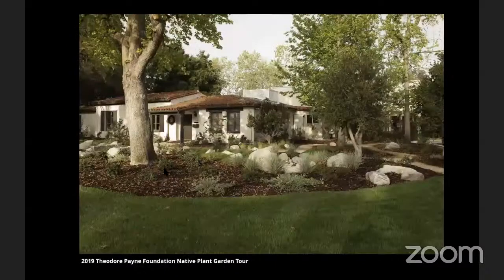Here's just some other examples. And again, it doesn't need to be all or nothing. So this is actually a private school, so it's a decently large property. And so they left some of the lawn on a separate irrigation system, and then really created this great, beautiful envelope up around the building itself.